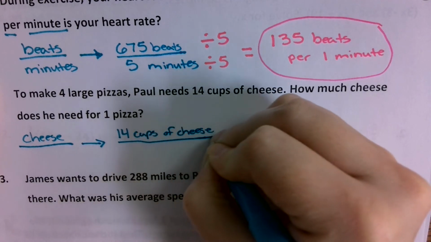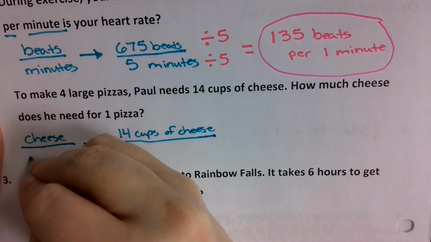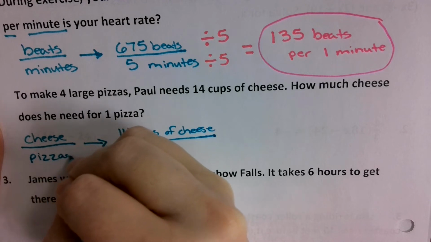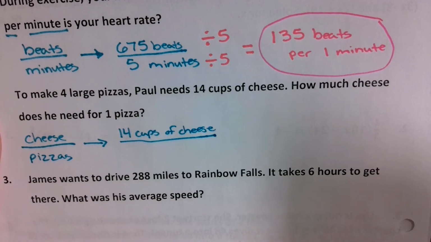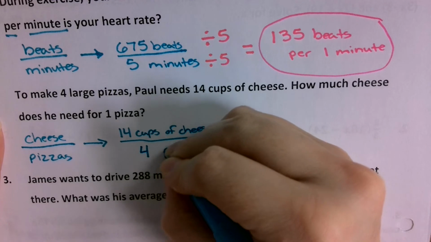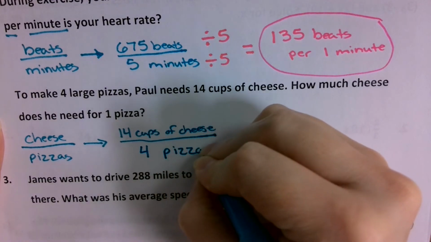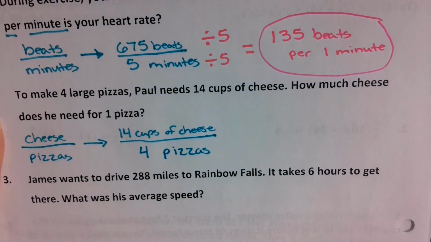And what goes on the bottom? The pizzas, right? The number of pizzas, which happens to be how many? 4. 4 pizzas. Okay, now we need to make this into a unit rate.